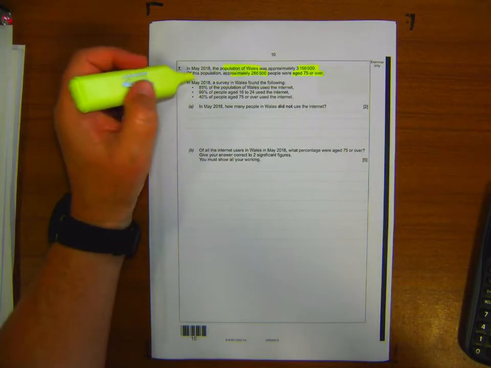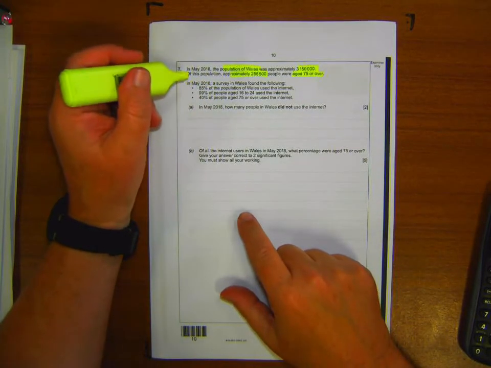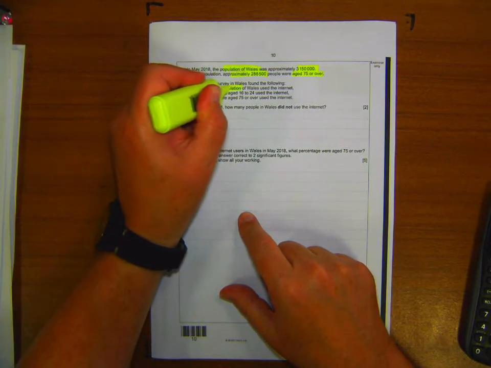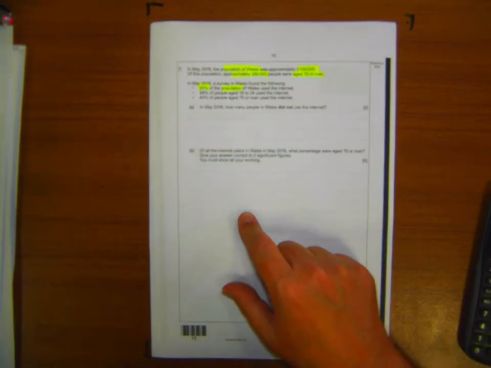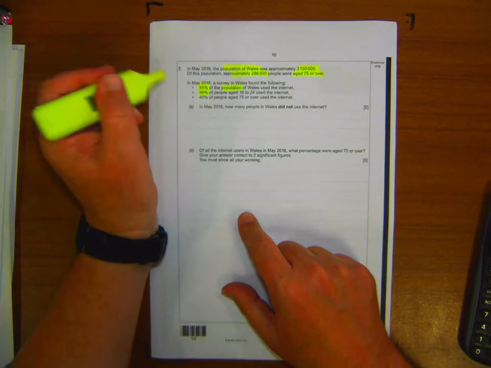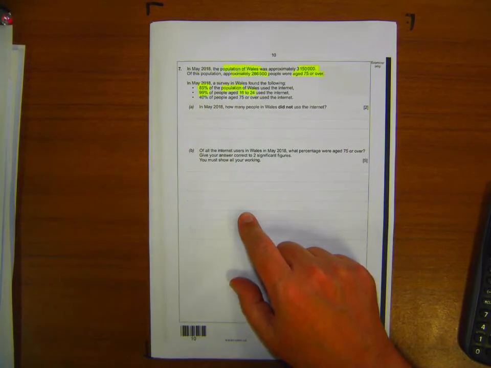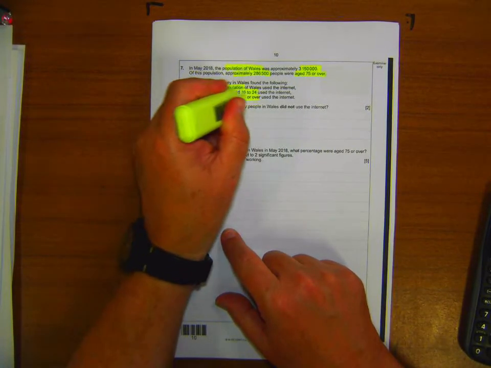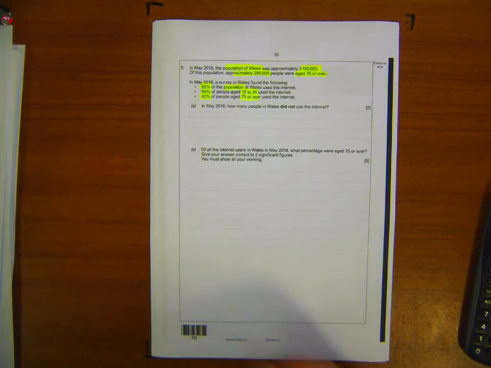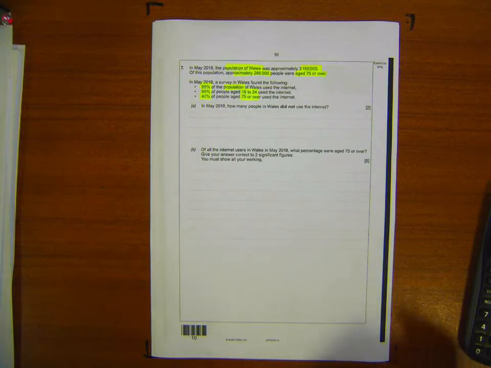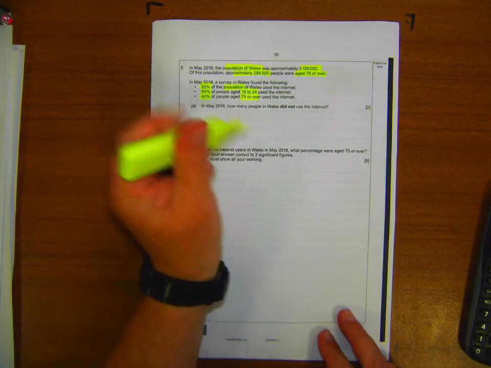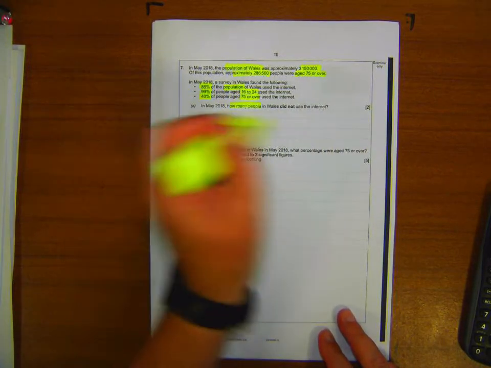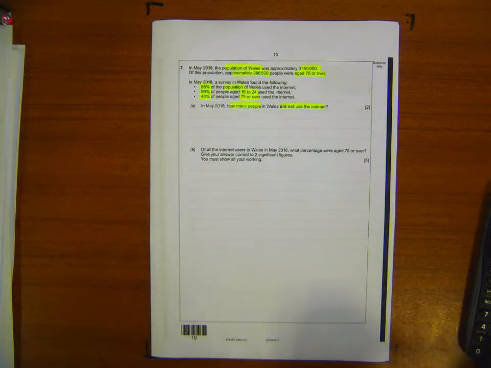In May 2018, a survey in Wales found the following. 85% of the population use the internet. 99% of people aged 16 to 24 use the internet, but only 40% of people 75 or over use the internet. In May 2018, how many people in Wales did not use the internet? So it's not a percentage I'm looking for, it's a number of people who didn't use it.